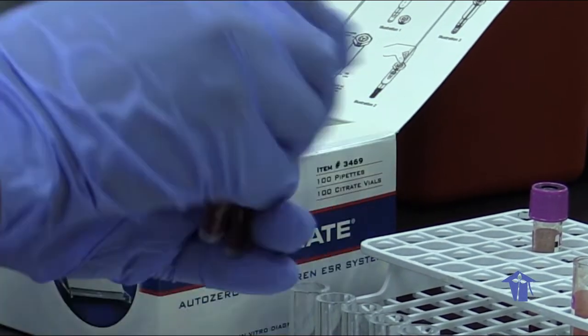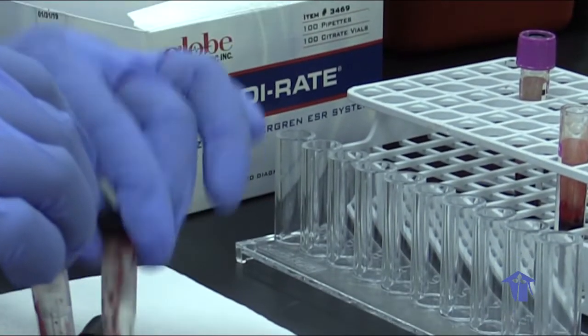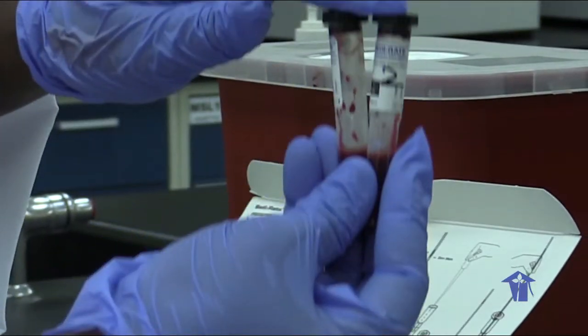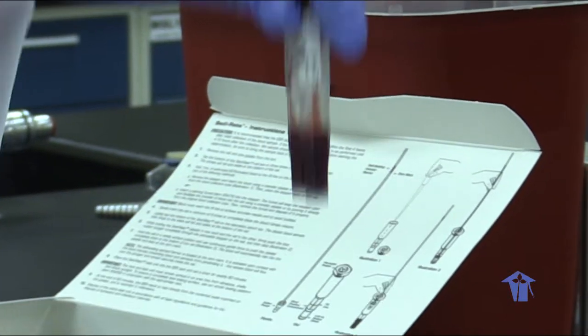It's important to gently tap our tubes on the bench to get rid of any blood that is stuck up inside the caps.